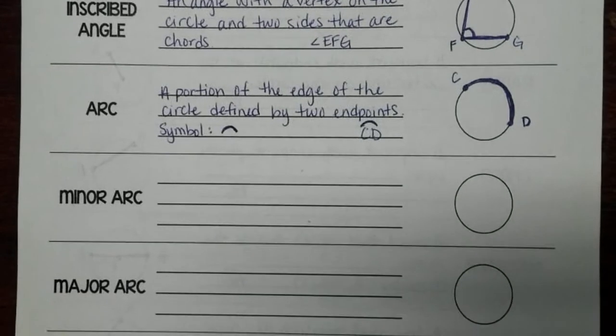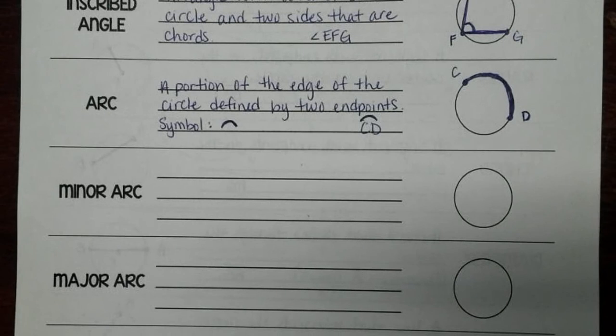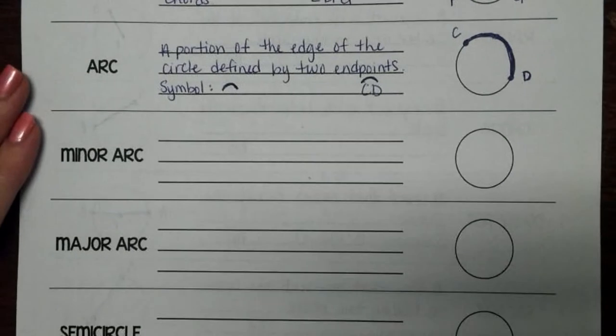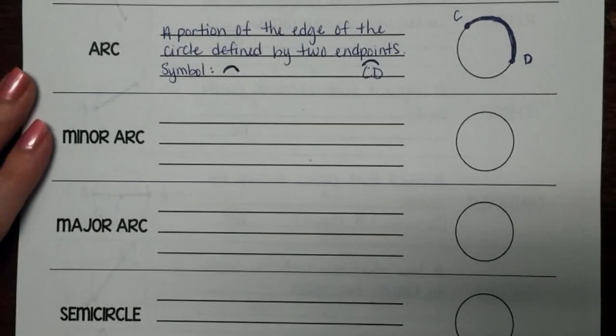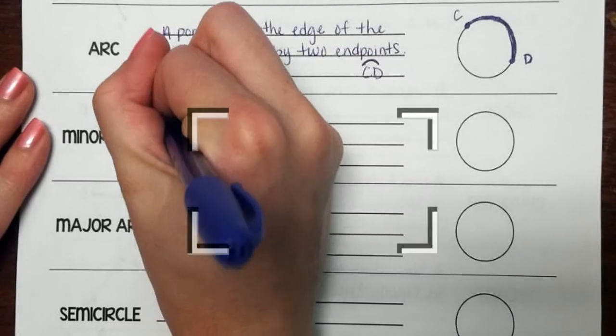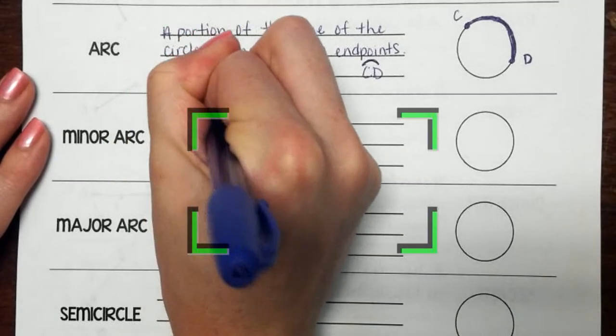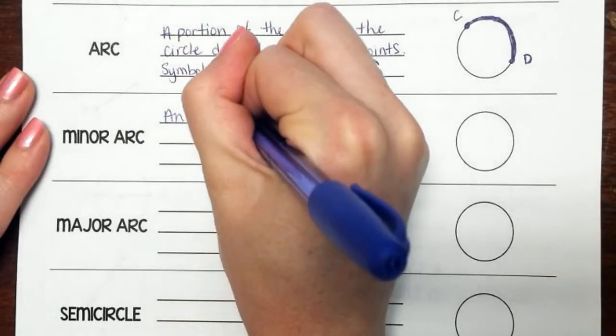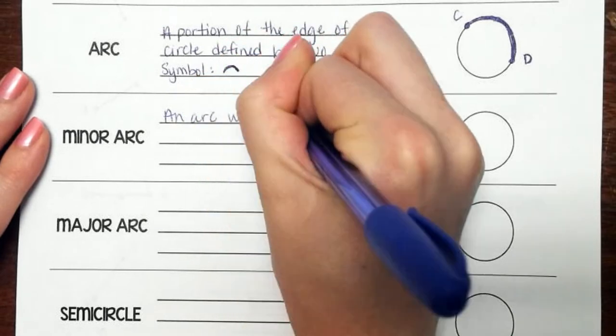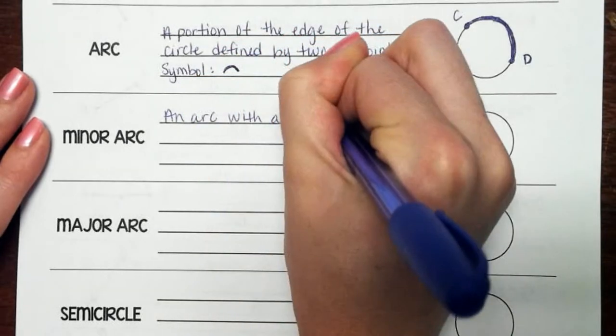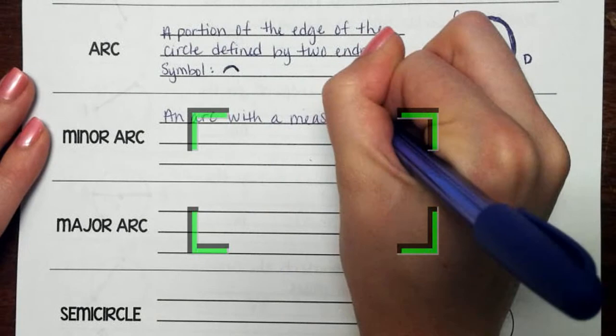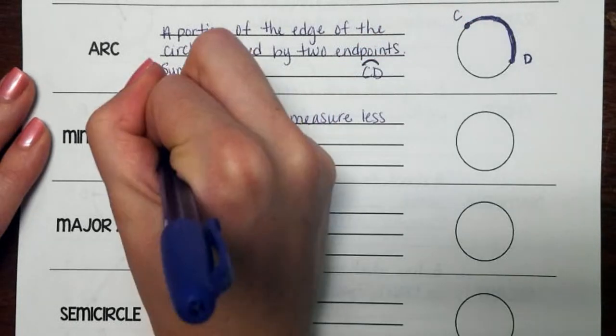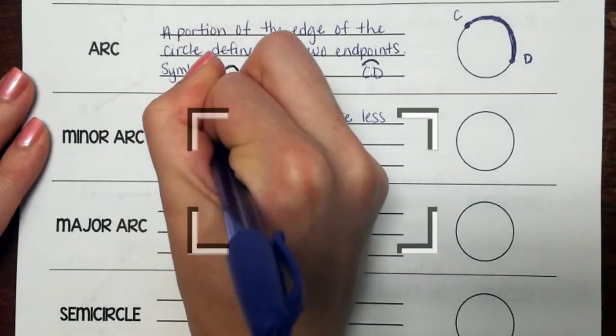Okay, we have three different types of arcs. We have a minor arc, we have a major arc, and we have a semicircle. So let's look at a minor arc. So a minor arc is an arc with a measure less than 180 degrees.